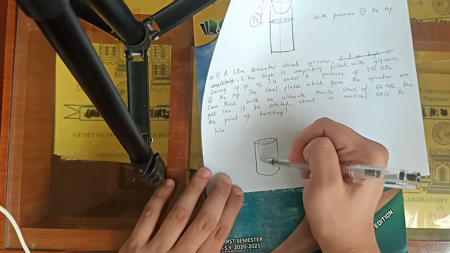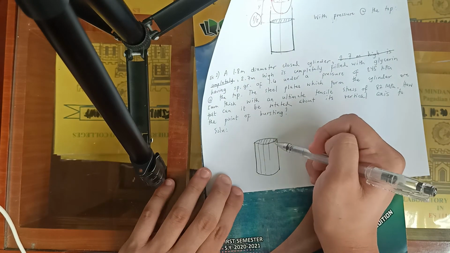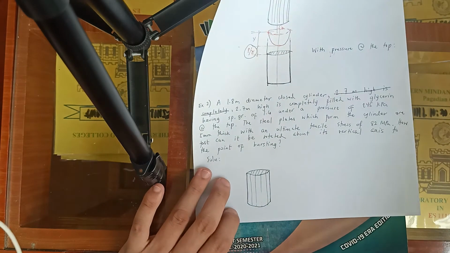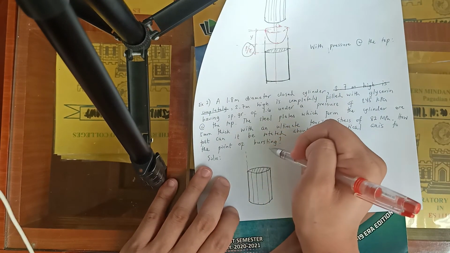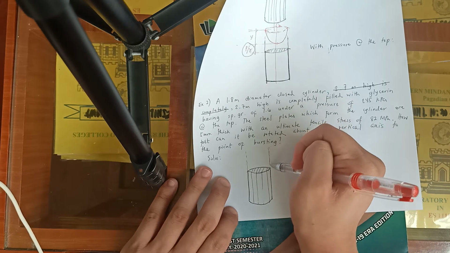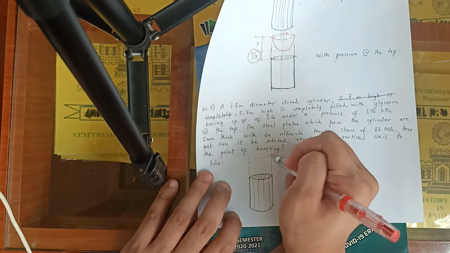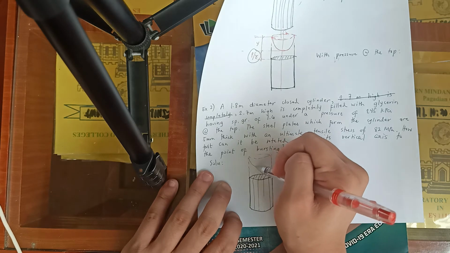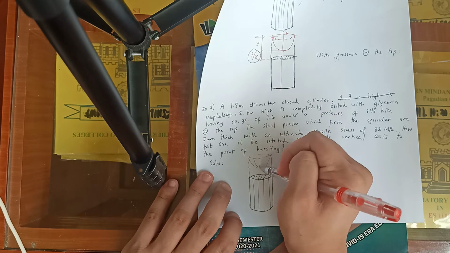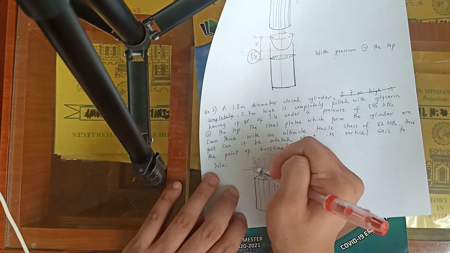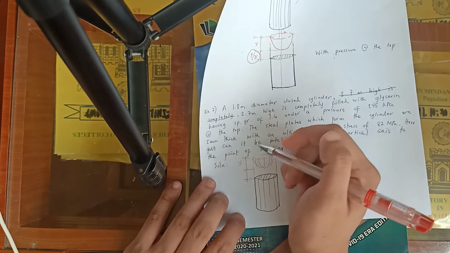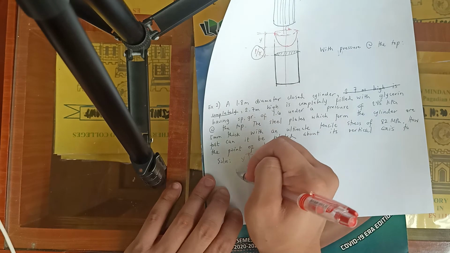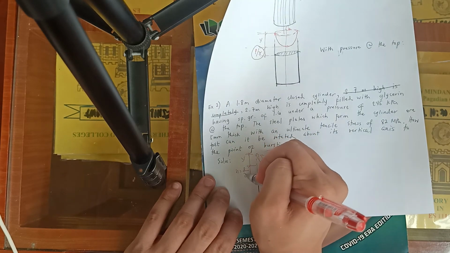So again, this is full. The only thing we can do is draw. So this one, and this is H equals P over unit weight.